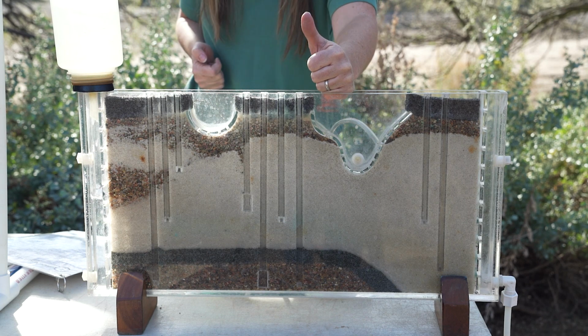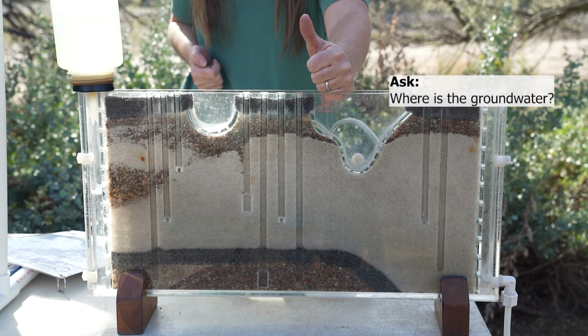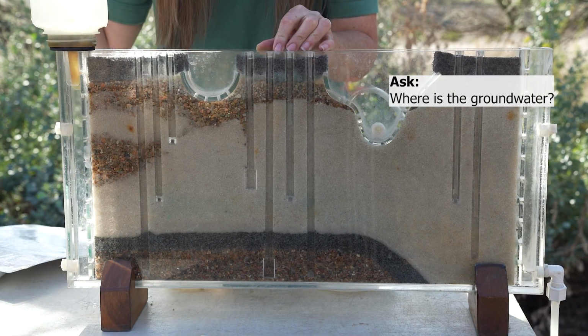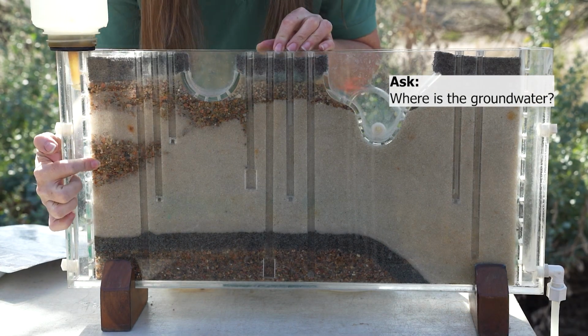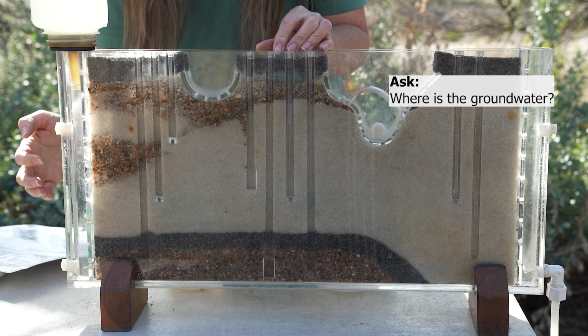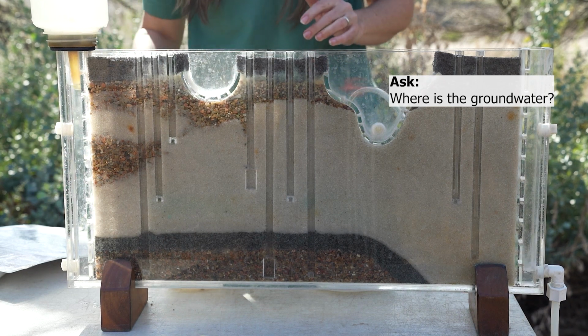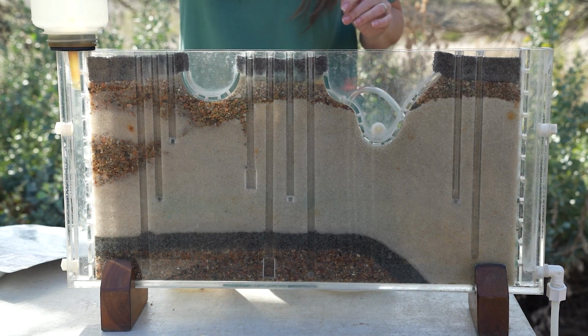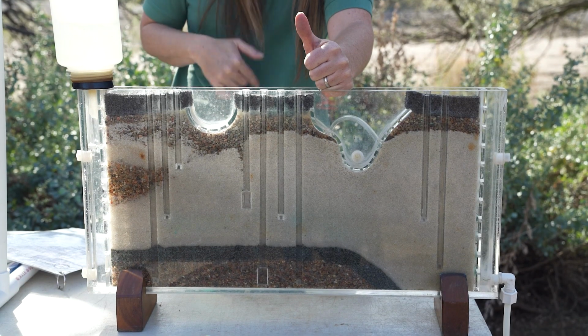And then we're going to ask the question, where is the groundwater? Where is it? Underground. It's underground. Where though? Can you point to it? It's in the layers. It's in the layers? How do you know it's in the layers? It's kind of hard to see, isn't it?